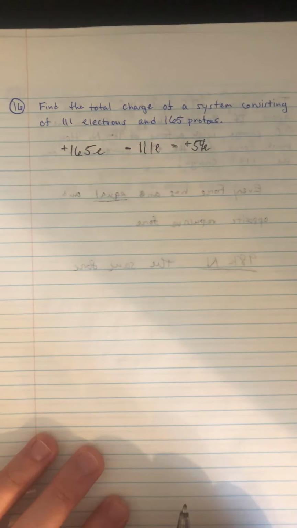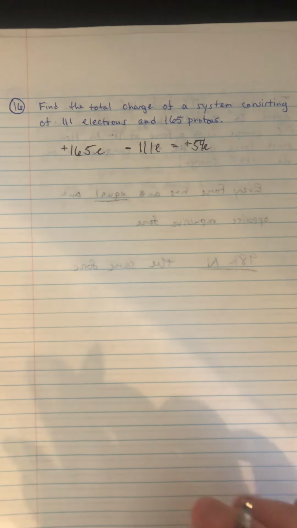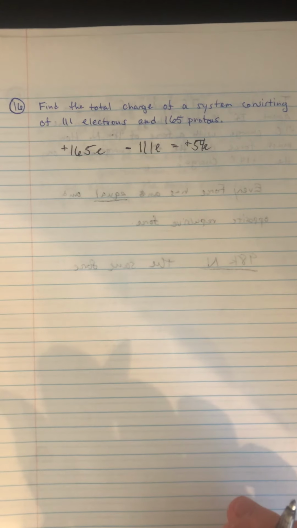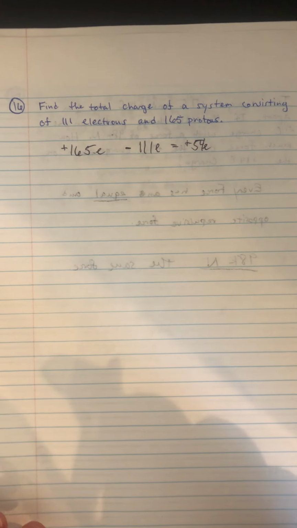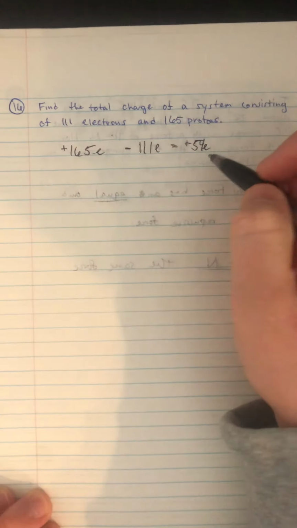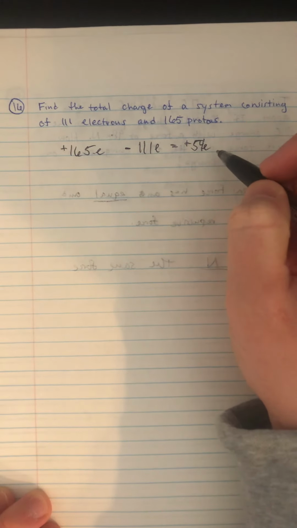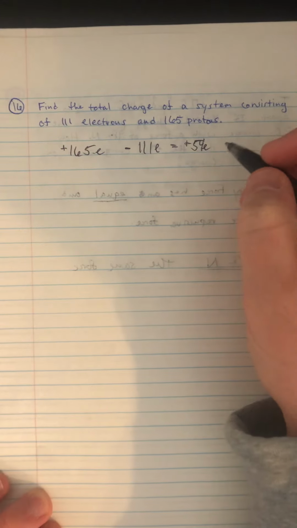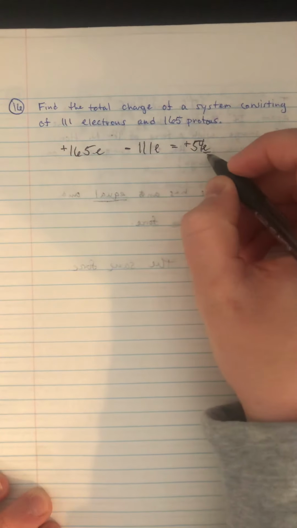Positive 54 e. Now, that I don't believe is the answer, or it doesn't show up in the answers, which is fine, because it wants the charge in coulombs, right? So what we have to do with this is take it and multiply it by the charge of an electron, right? That's what this e stands for.